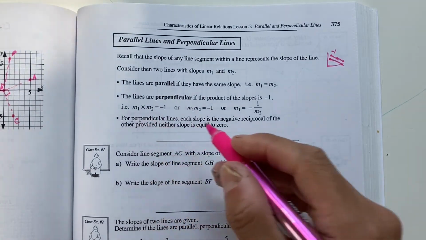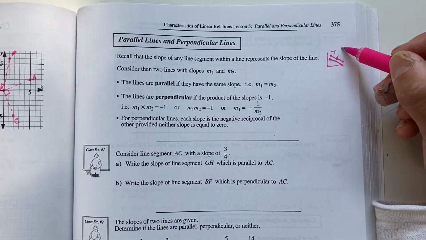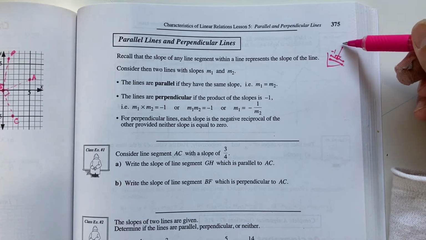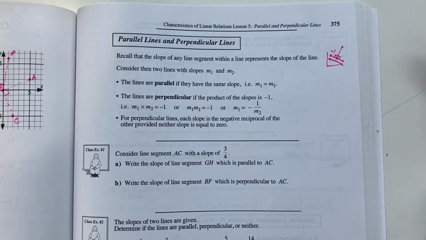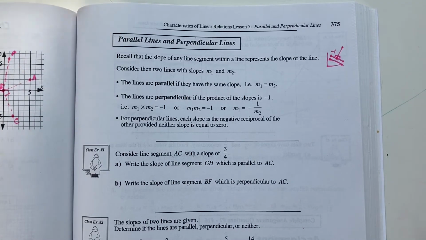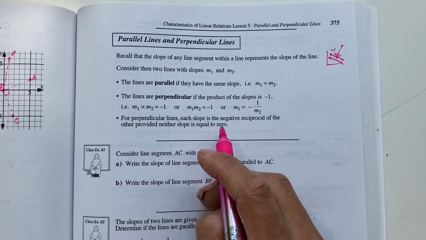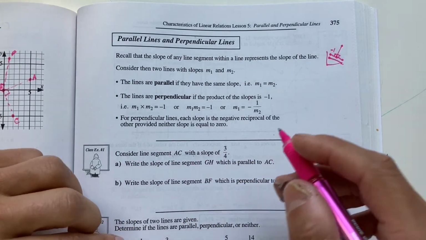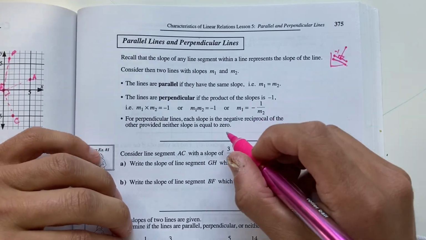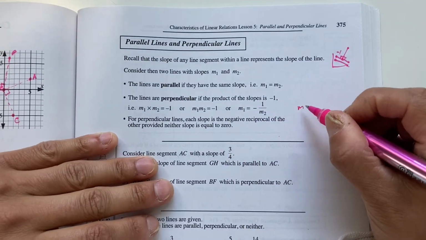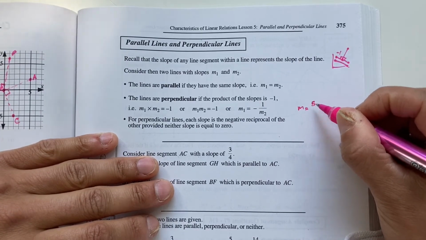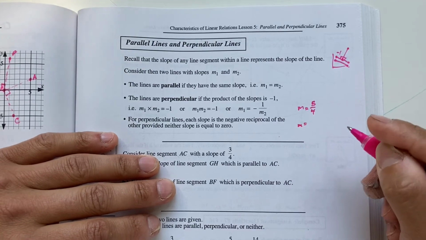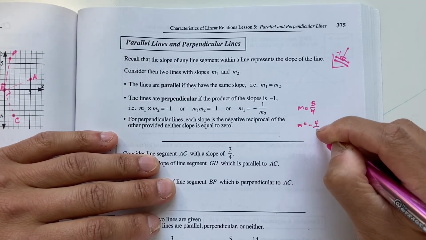However, if the lines are perpendicular, so if I have a line that attaches like this, forming 90 degrees, then if I were to multiply this slope by this slope, we're going to get a product of -1. And for perpendicular lines, each slope is the negative reciprocal of the other, provided neither slope is ever equal to 0. So what that means, a negative reciprocal, is if one line has a slope of, let's say, 5/4, the slope that's perpendicular to this line is going to have a slope of -4/5.